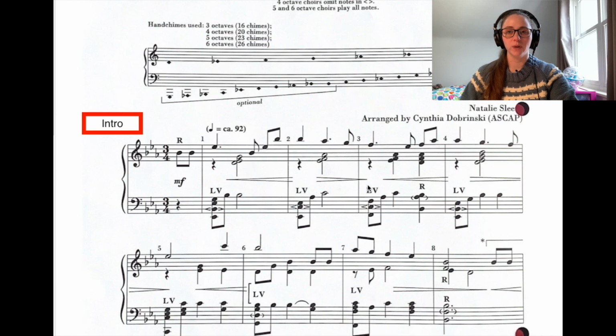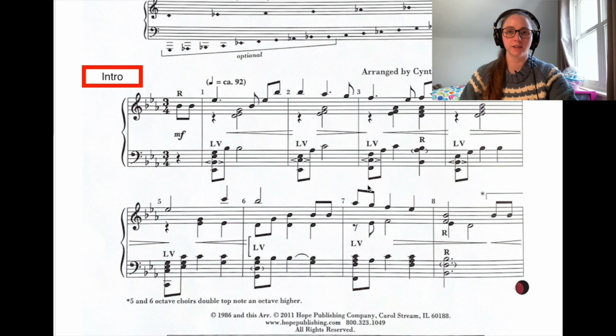So with the intro, I've marked some things in here that I'll talk about. First off, we have the intro, and it's pretty simple. I've listened to a couple different arrangements, with bells, singers, vocalists, choirs. The melody here, which is mostly stems up, is pretty similar. But let's go through and play the verse.